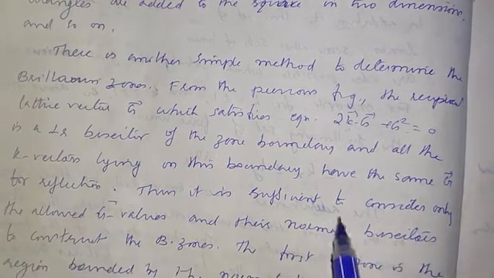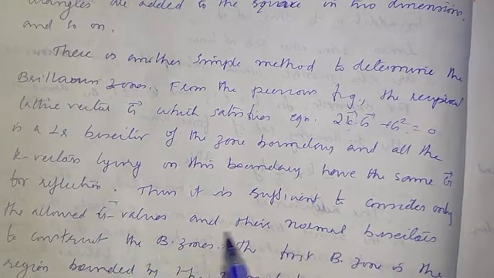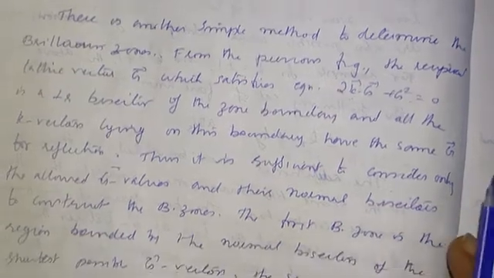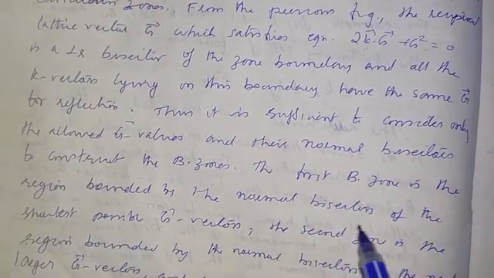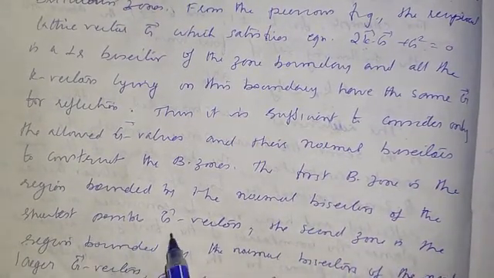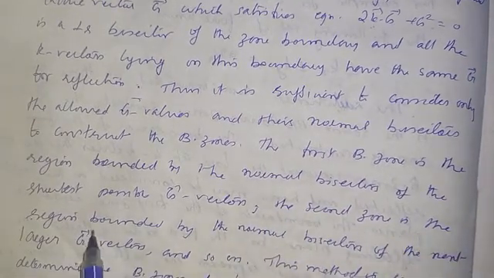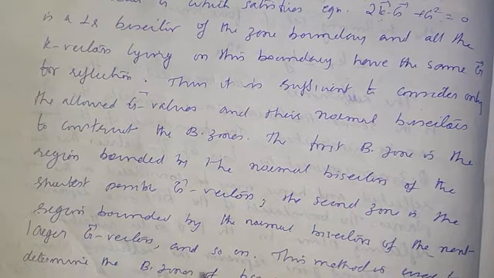Thus, it is sufficient to consider only the allowed G values and their normal bisectors to construct the Brillouin zone. The first Brillouin zone is the region bounded by the normal bisectors of the shortest possible G vectors. The second zone is the region bounded by the normal bisectors of the next larger G vectors, and so on.